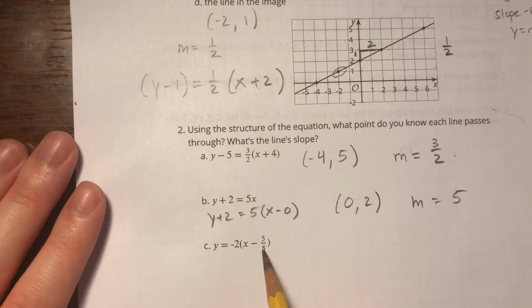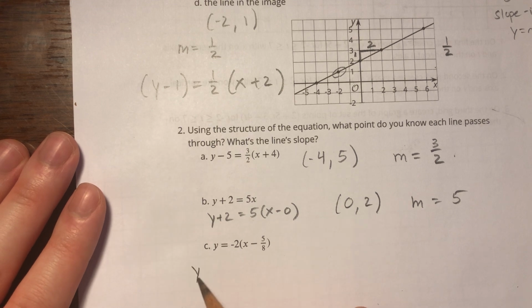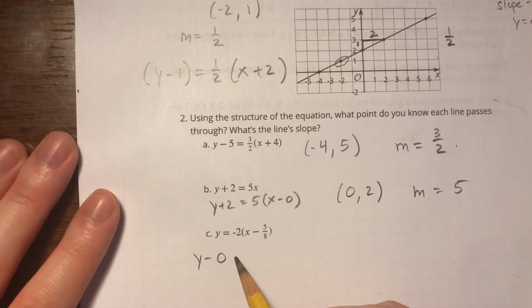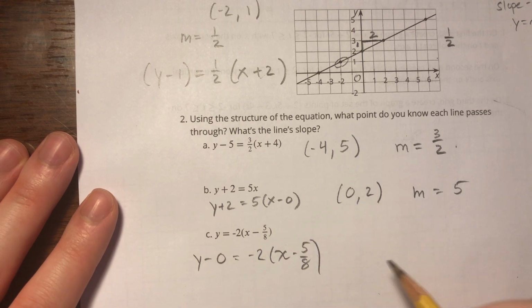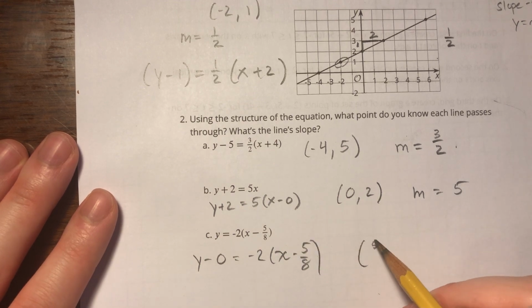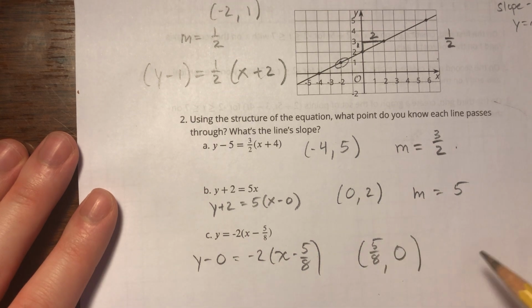For this one, we're given the x-coordinate, no y, so that means my y-coordinate is going to be 0. So the point I'm given is (5/8, 0), and my slope is equal to -2.